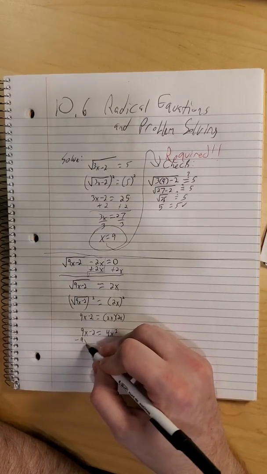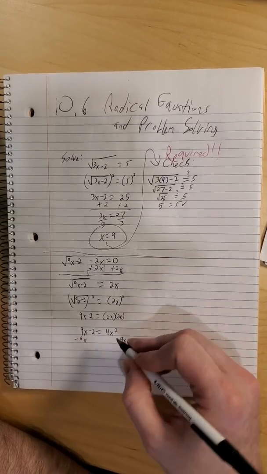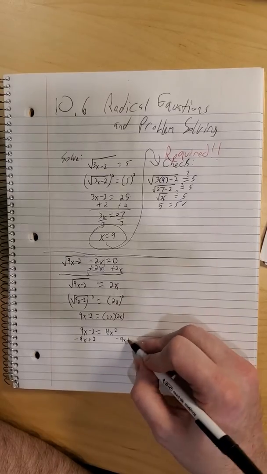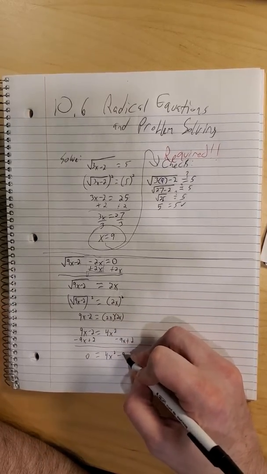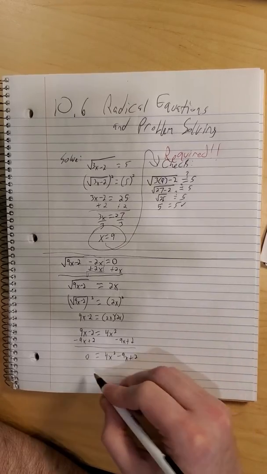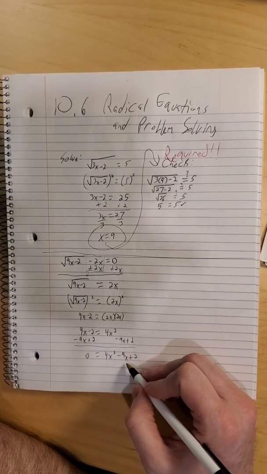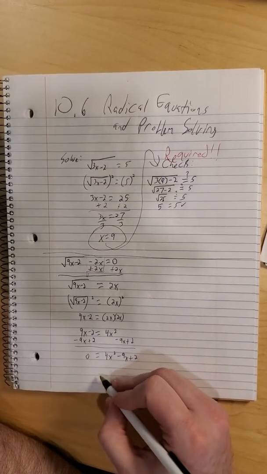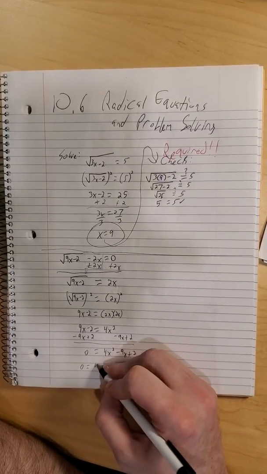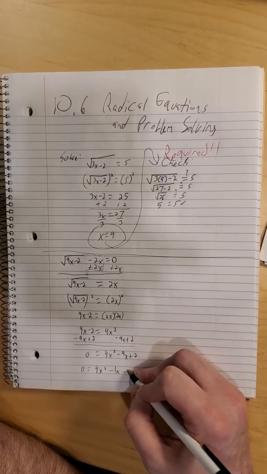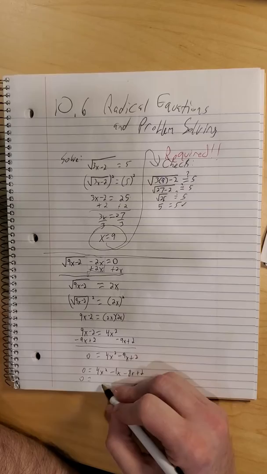If it's quadratic, we want to set one side to 0. Since our squared term had a positive coefficient in front of it, we'll go ahead and move everything to that side. So 0 is equal to 4x squared minus 9x plus 2. And that one we're just factoring by grouping. We're looking to multiply to positive 8, add to a negative 9, and negative 1, negative 8 will do both jobs just fine. So 4x squared minus 1x minus 8x plus 2, and factor by grouping.